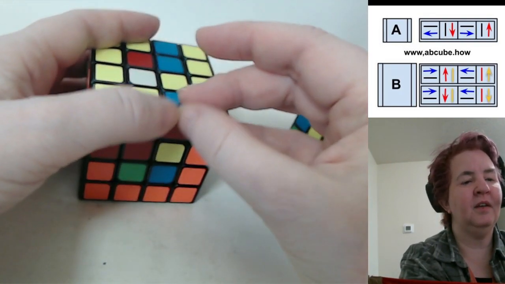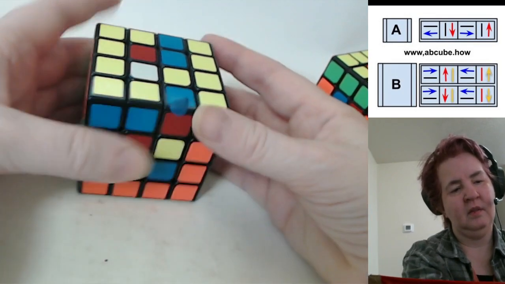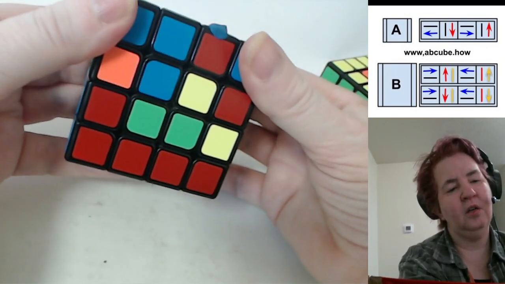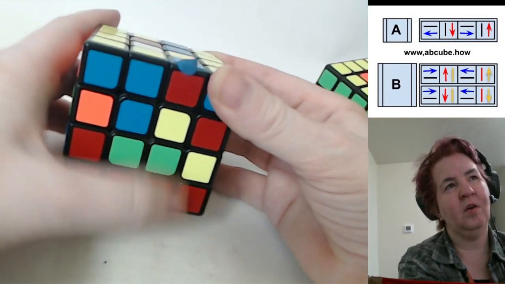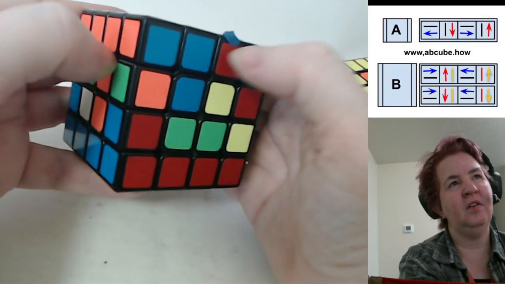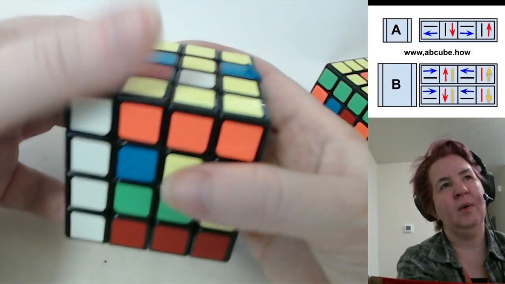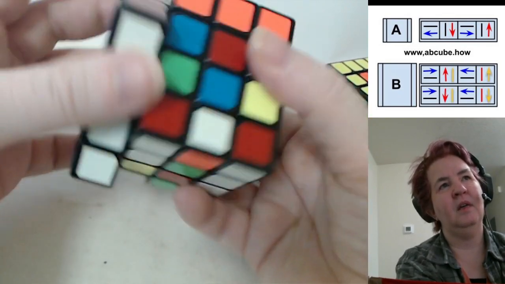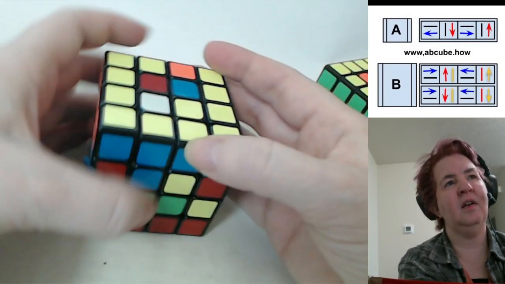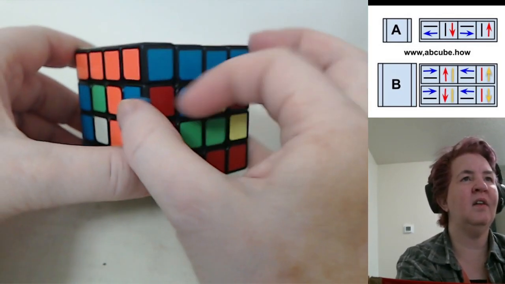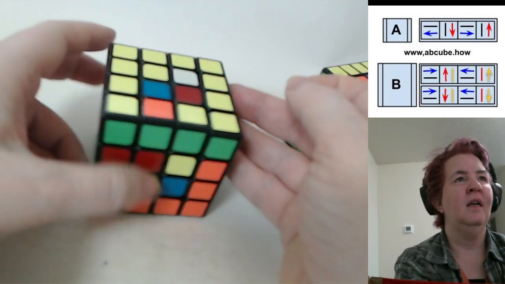Another piece on top that does not have the top color. Rotate the cube until the corners match the front. Determine its direction. And away, up, in, up, away, down, in, down. And we're just placing one at a time. Okay.